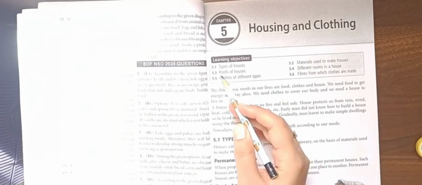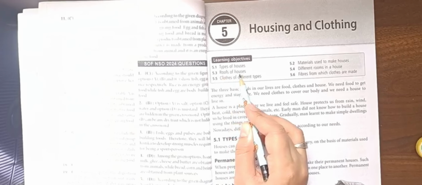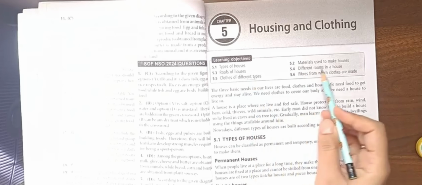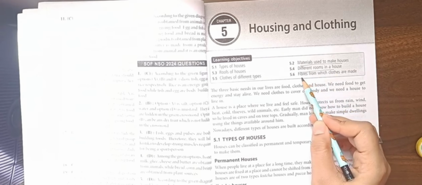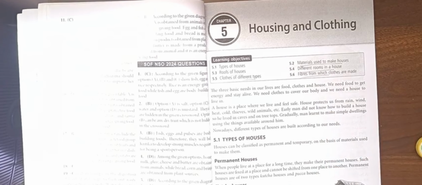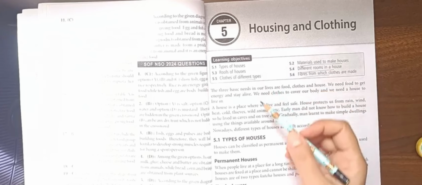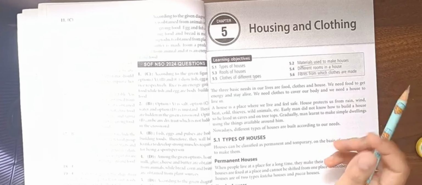Today we will read the chapter on housing and clothing, which we use in daily life. The topics are types of houses, roofs of houses, clothes of different types, materials used, different rooms in a house, and fibers from which clothes are made. So today we will cover only the houses.